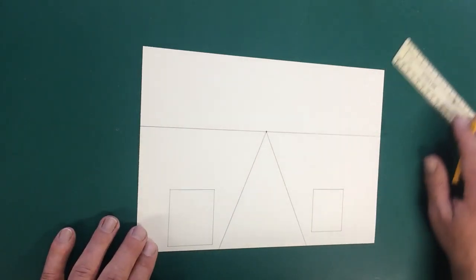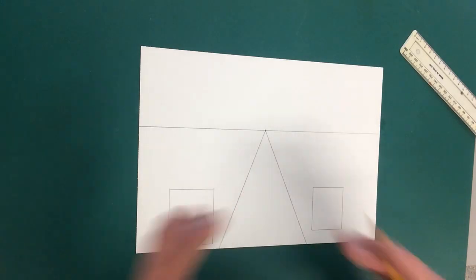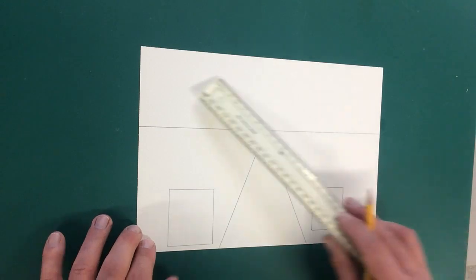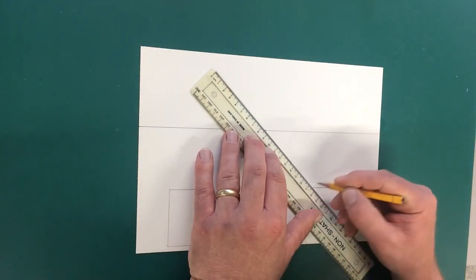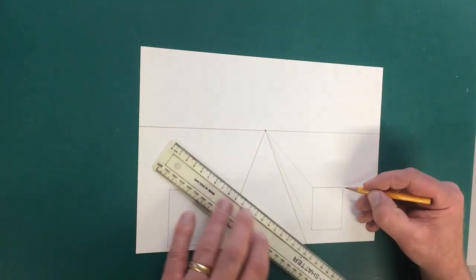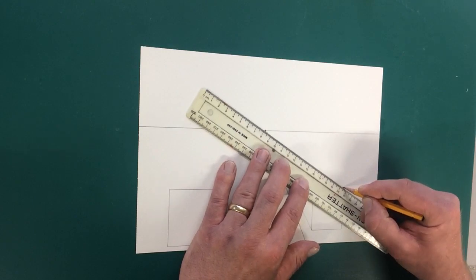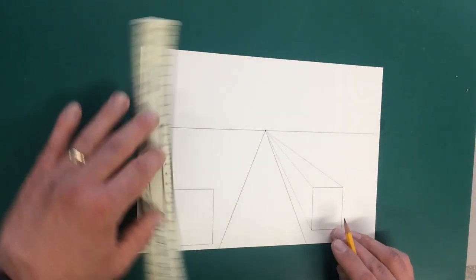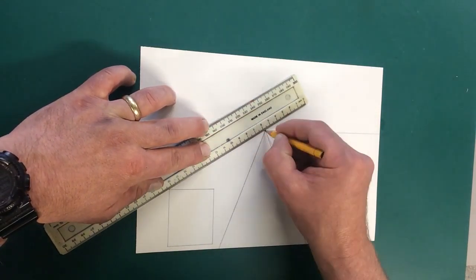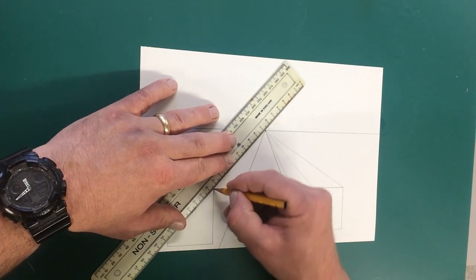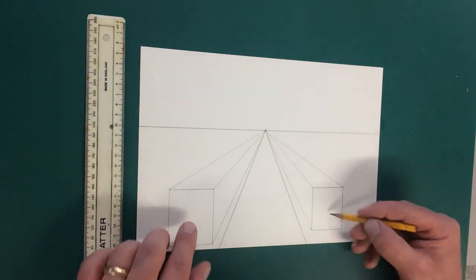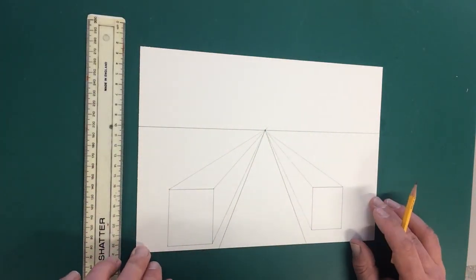Okay, so you have 2 rectangles sitting on either side of the triangle, which represents the road. These are going to be the houses. You then join, like you've done before, the corners that can see directly to the vanishing point on one side, and do the same on the other side. I'm not doing these ones here because these are not hollow boxes, these are buildings.